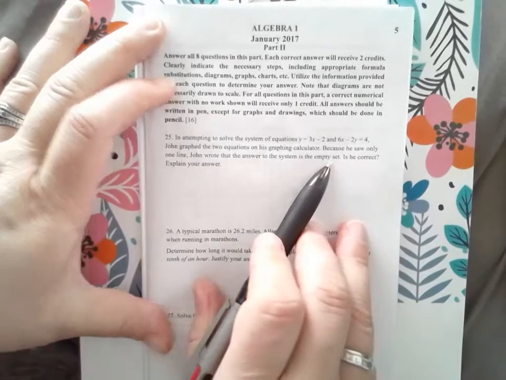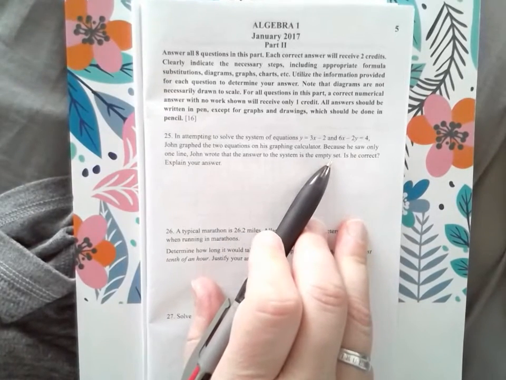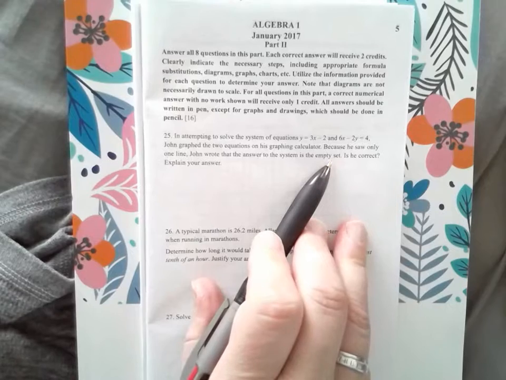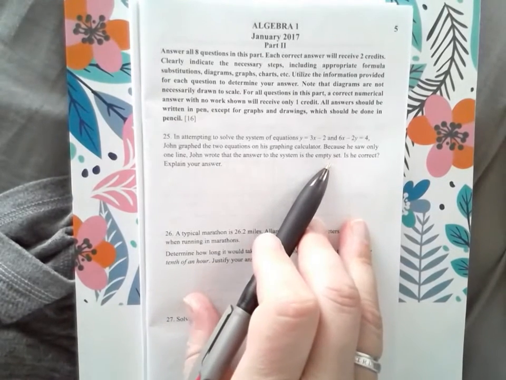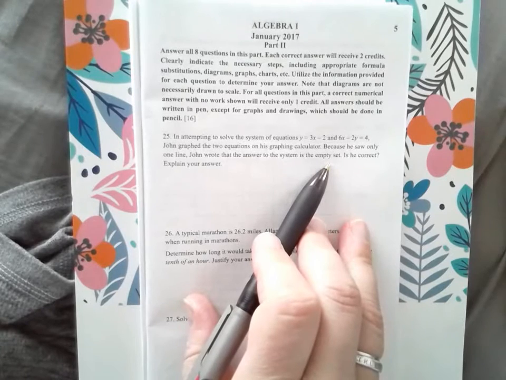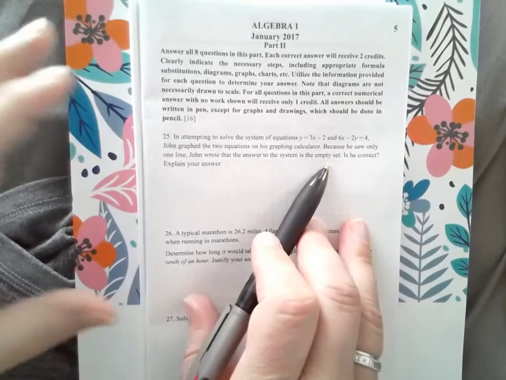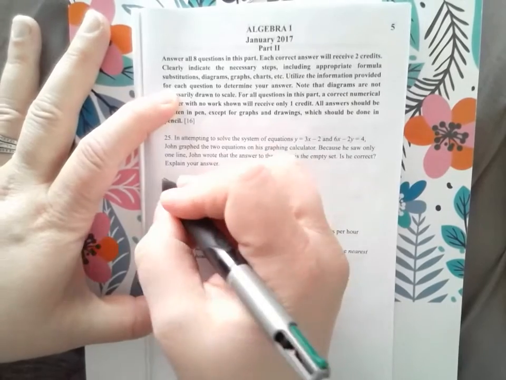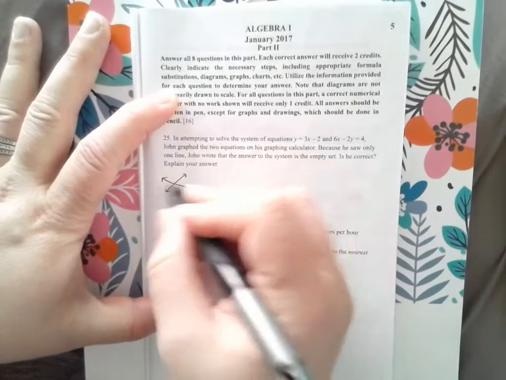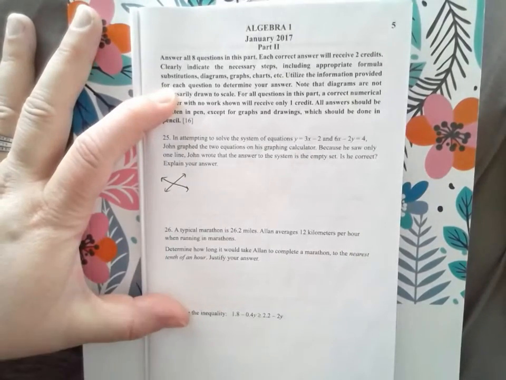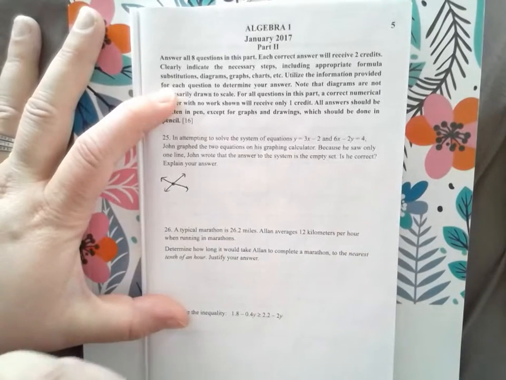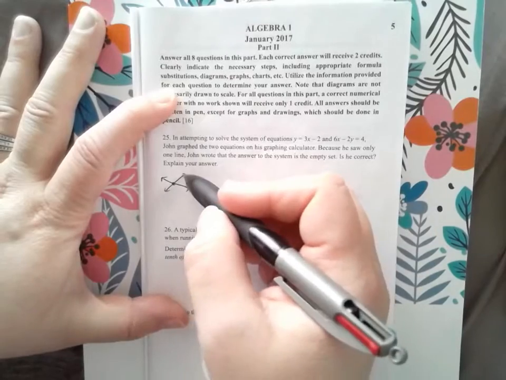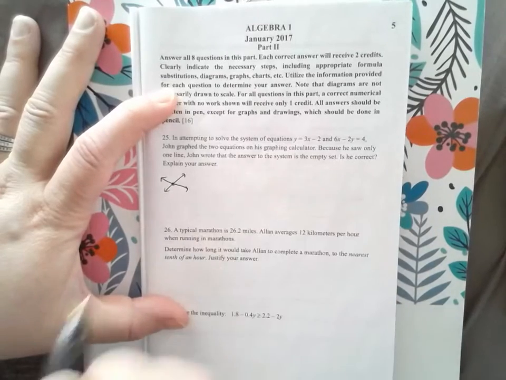Is he correct? The empty set means that they don't cross, there's no solutions that match, so if he's only seeing one line, he's thinking that there's no points of intersection. Points of intersection are essentially solutions to systems. For example, if you have a picture that looks like this, two equations are called a system of equations, and they cross at their solution. So he's imagining that if he's only seeing one line, that there's no place where they cross. But here's the problem.